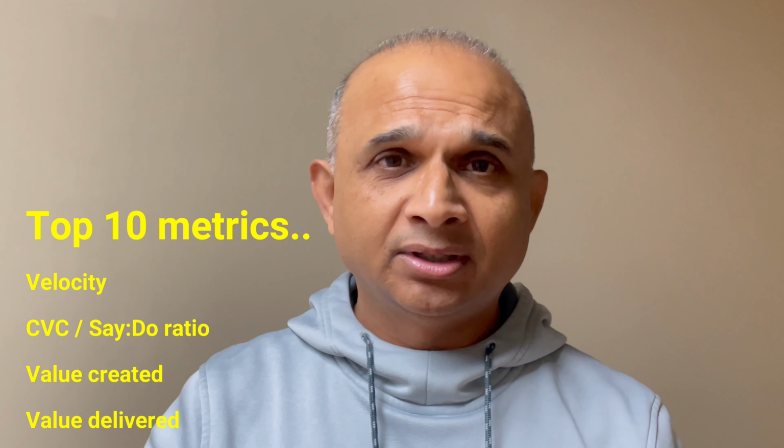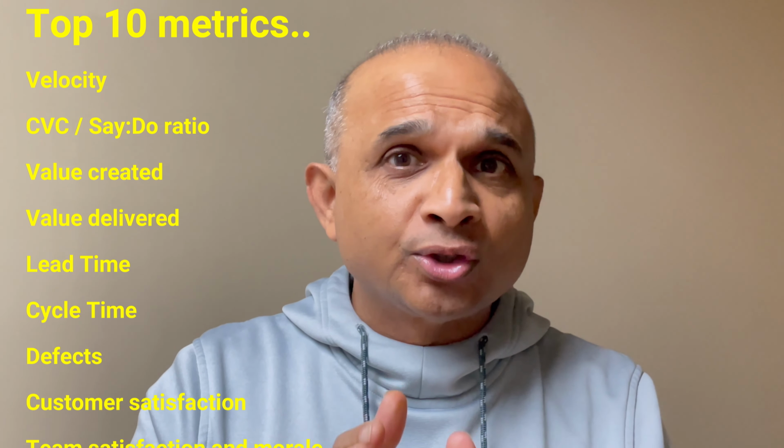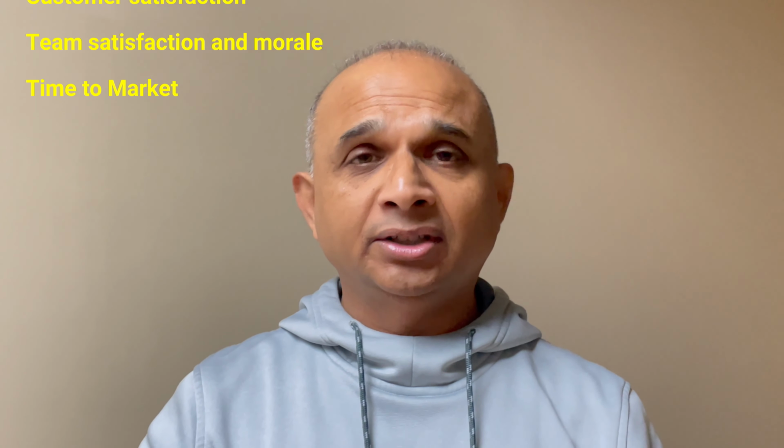These are just a few examples of metrics that are commonly used for agile teams. It is important to choose the right metrics for your specific situation and to use them in a way that helps your team, helps your team's performance, helps your team on their agile journey.